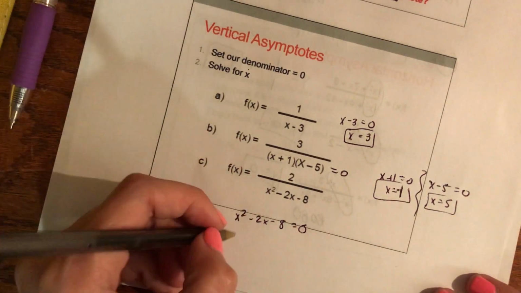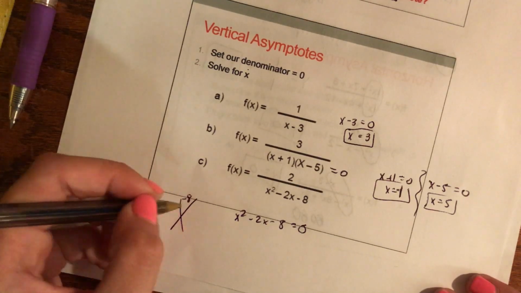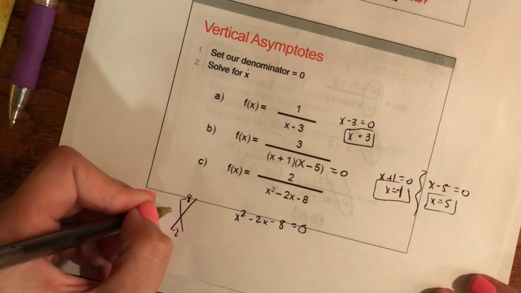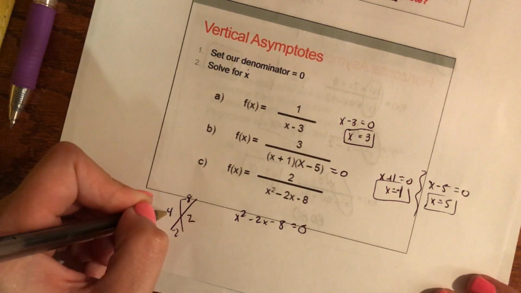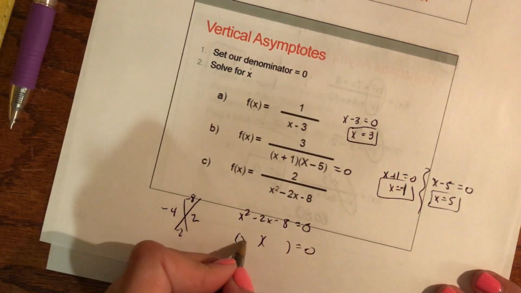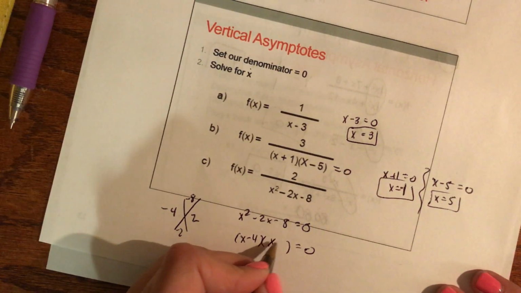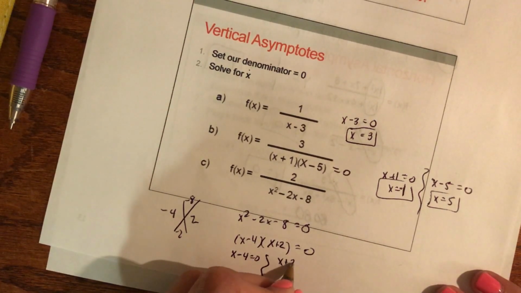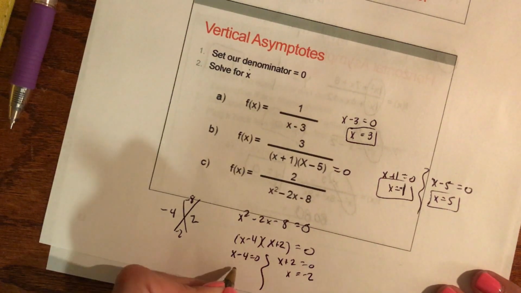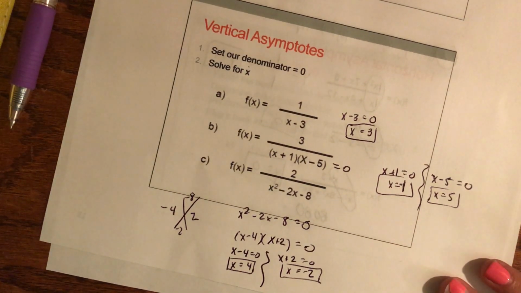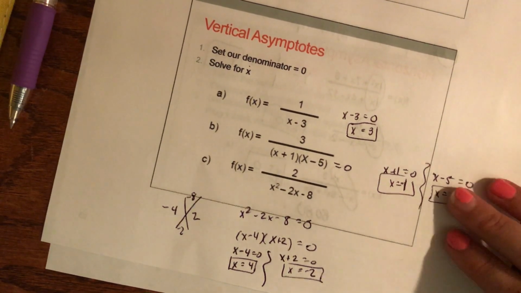So we're going to have to factor this. x squared minus 2x minus 8. So 2 numbers that multiply to give us -8 but add to give us -2, probably -4 and 2. And again, we're setting both equal to 0 and solving. Our 2 asymptotes will be 4 and -2. Okay? That's vertical asymptotes.